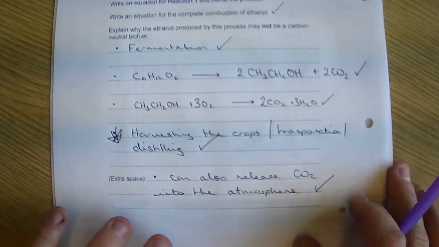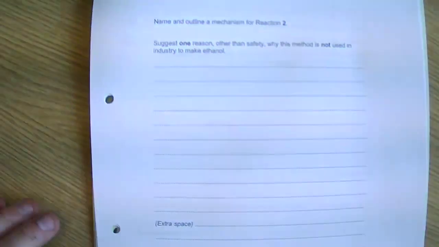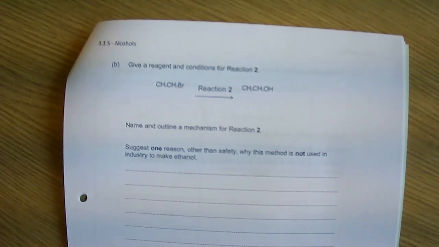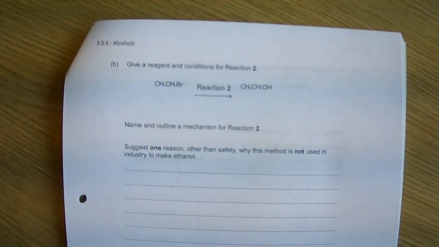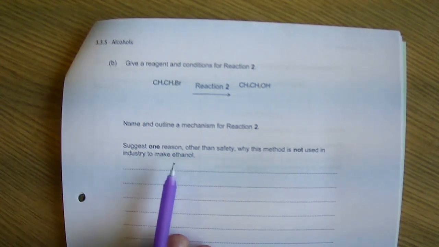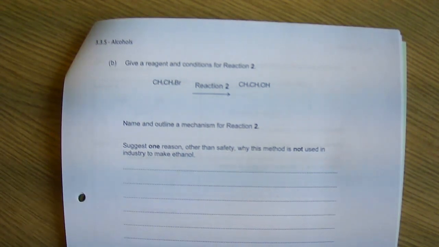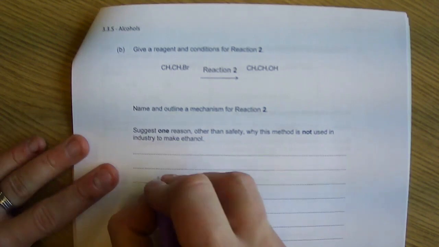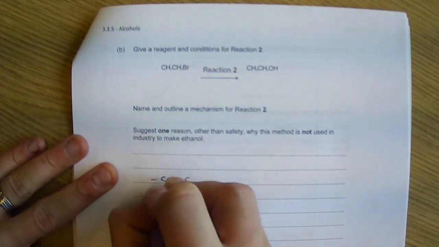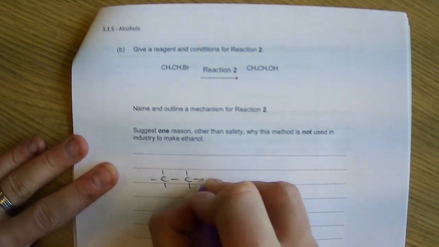Okay, right, next bit. So this is the process that occurs in reaction 2. It says name and outline a mechanism for reaction 2. Suggest one reason other than safety why this method is not used in industry to make ethanol. Right, so name and outline the mechanism. Let's do the mechanism first. We're starting off with bromoethane.